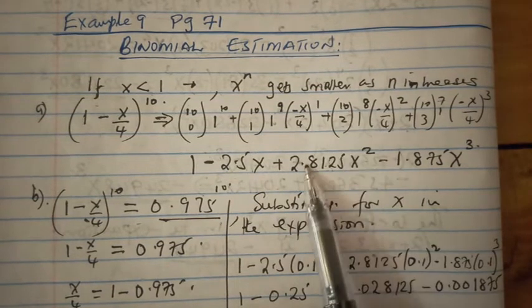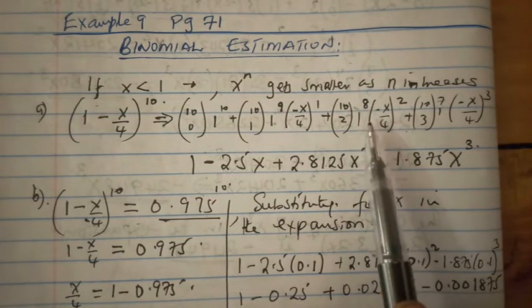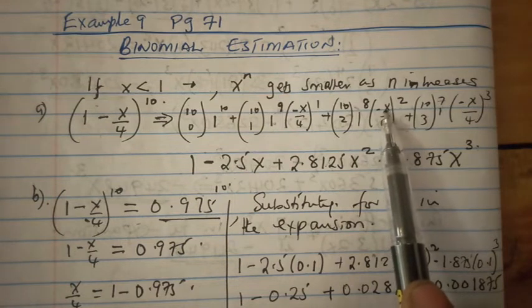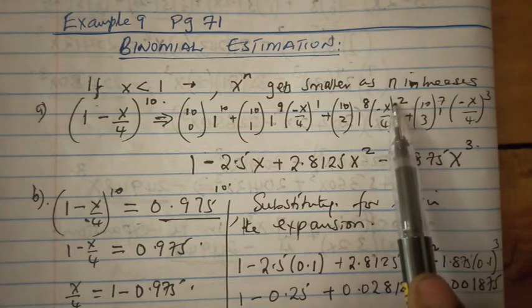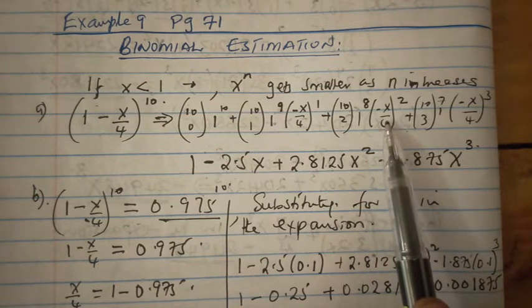The same case applies here with 10C2, multiplied by 1, divided by, since minus x raised to power 2 becomes x squared, and 4 at the denominator raised to power 2 becomes 16.